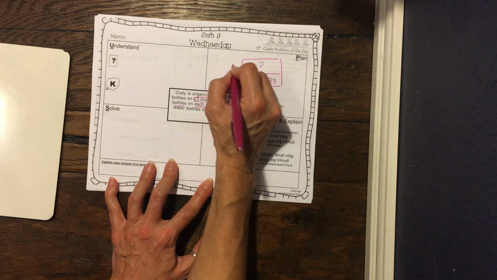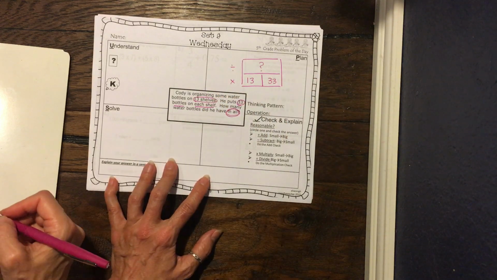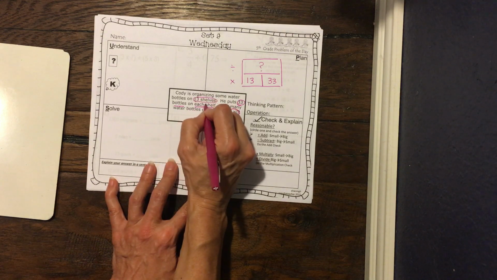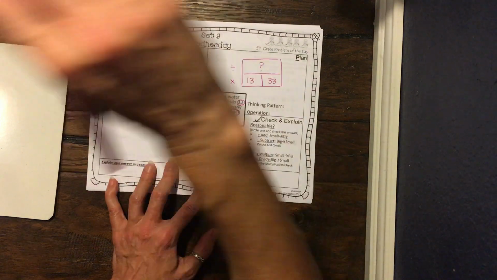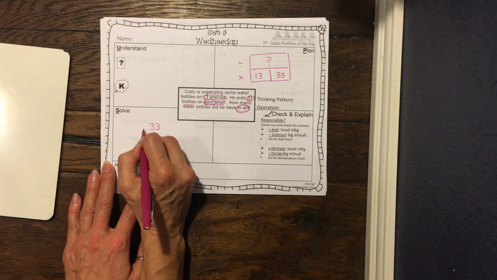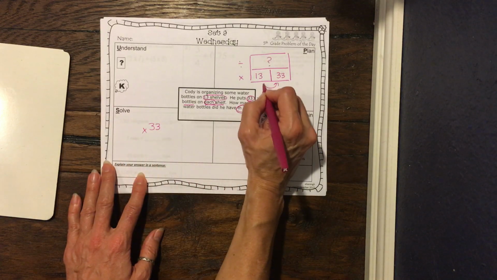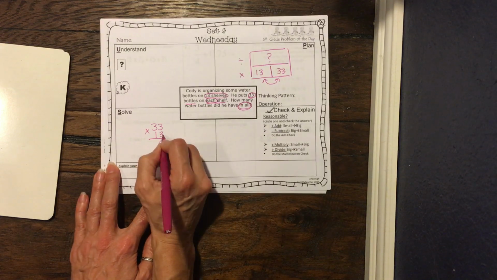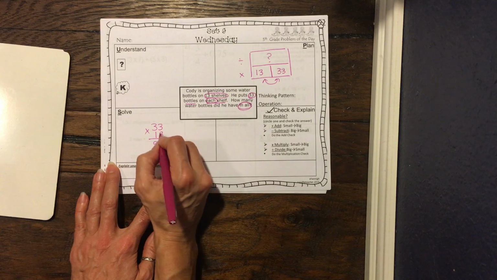We know this is a multiplication part whole because we know we're not just adding, because it says each shelf. Each shelf has so many. So y'all, this makes this really easy. If we've got both of our parts, then we know we're multiplying. 3 times 3 is 9. 3 times 3 is 9. We're done with this.